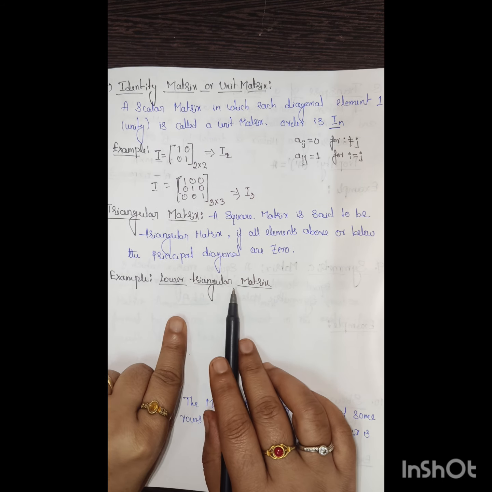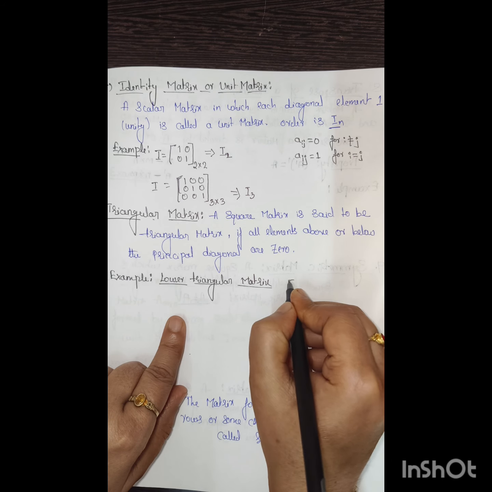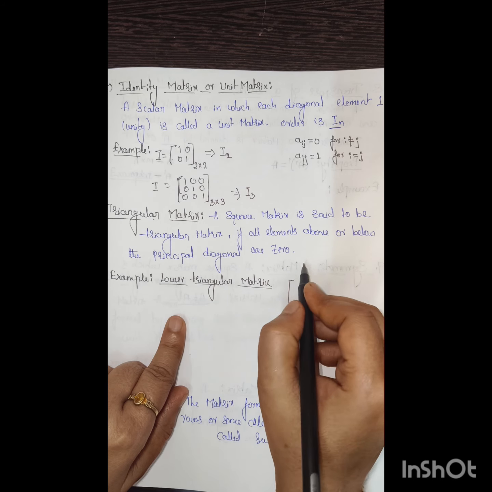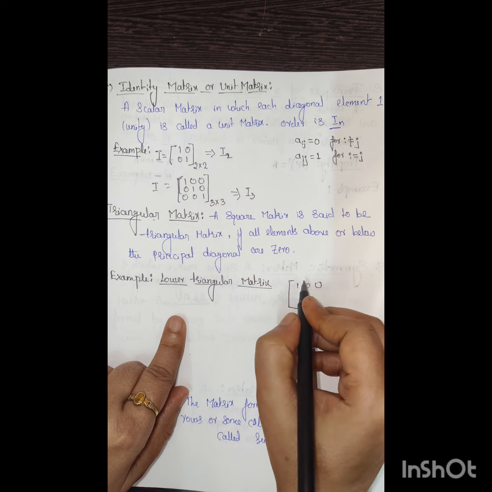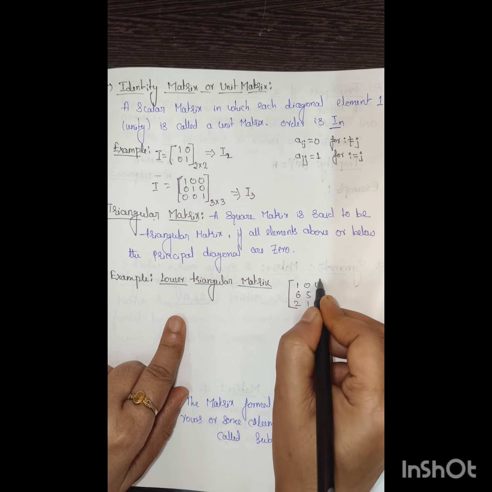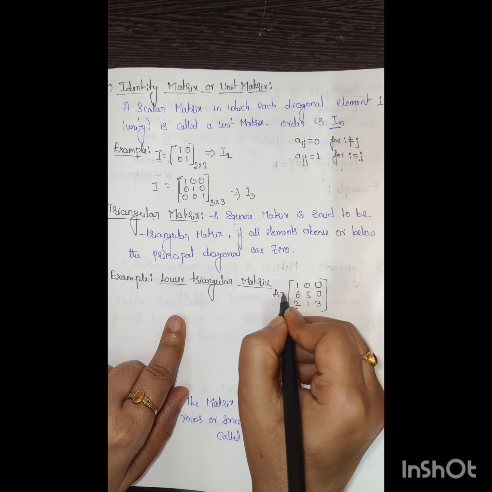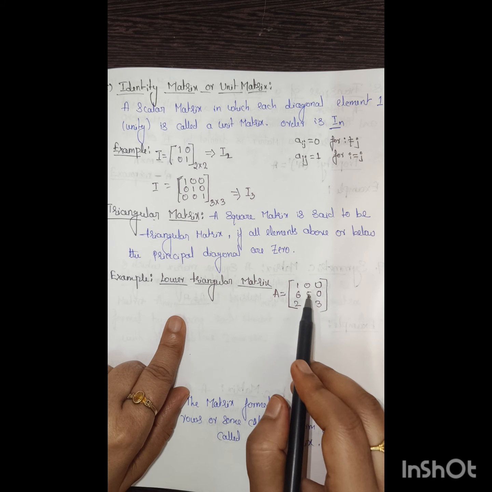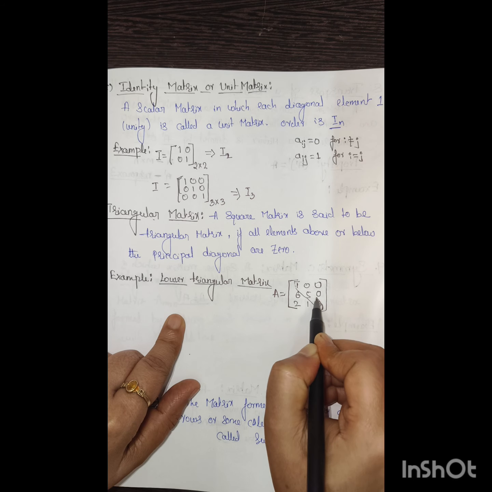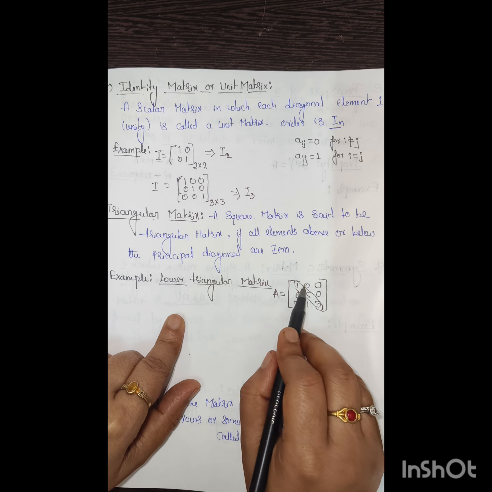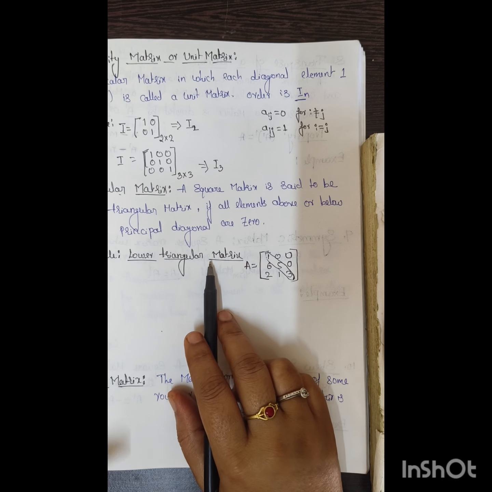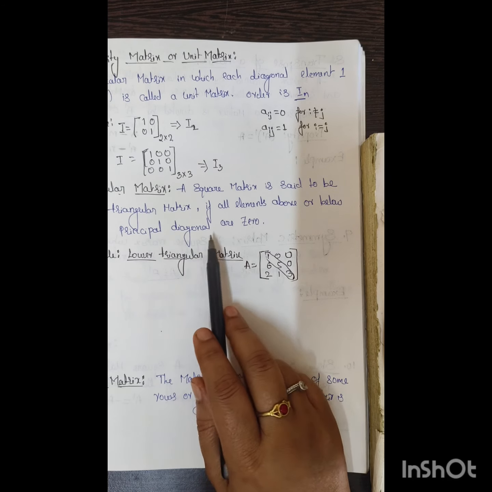Okay, I will give the example first. Lower triangular matrix here. Lower triangular matrix means what? Above the principal diagonal are 0. So 1, 0, 0, 6, 5, 0, 2, 1, 3. See here, above the principal diagonal. So this is the example. It is our principal diagonal. So above the principal diagonal, lower triangular matrix means the elements above the principal diagonal are 0.